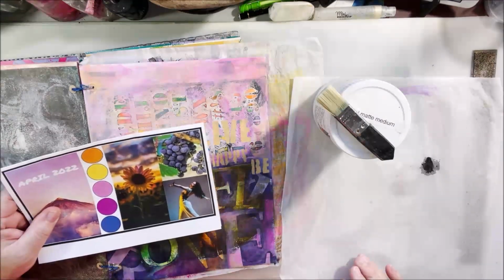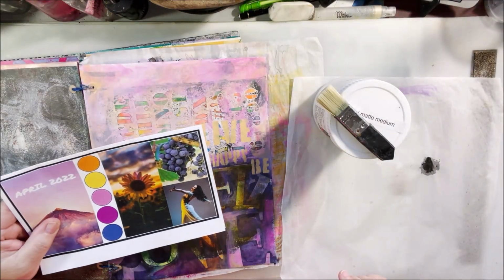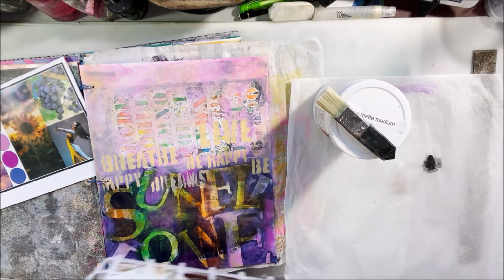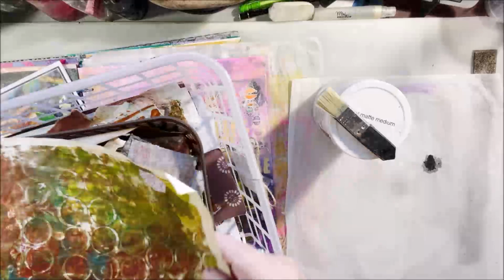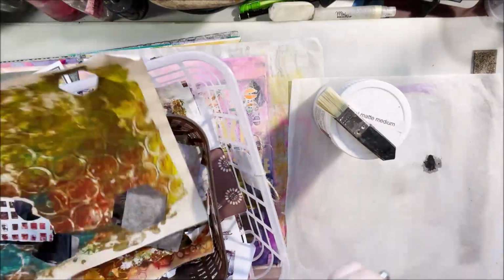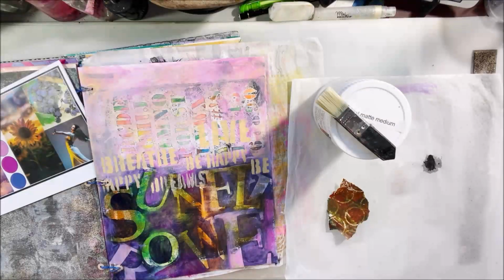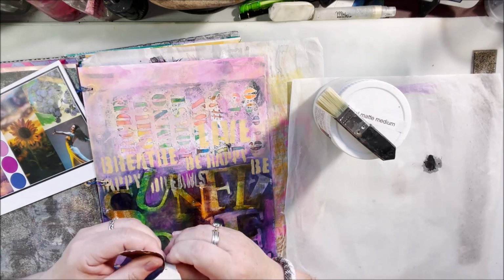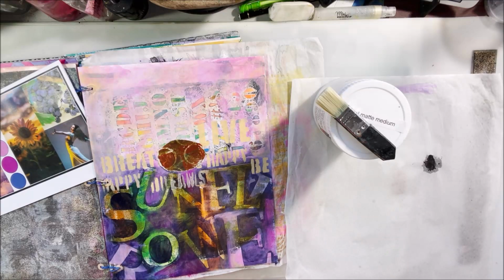So I'm pretty happy with my background now. I put this extra yellowy orange color in the middle, and I like how that looks. And so I decided to do some torn paper collage. So I'm picking out interesting colored paper from my baskets.